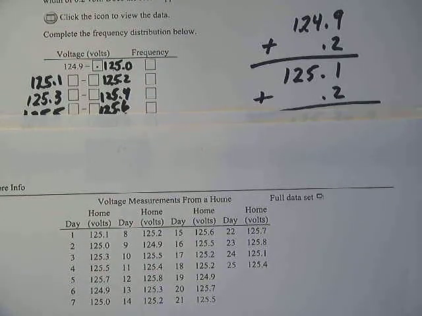So the first class is 124.9 to 125.0. There's 124.9 to 125.0, so that's those, and we're going to color those in blue. Okay. And the next one is 125.1 to 125.2.